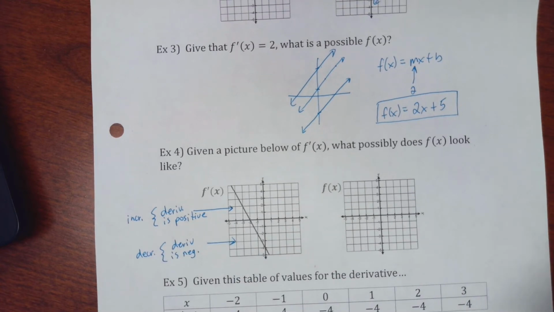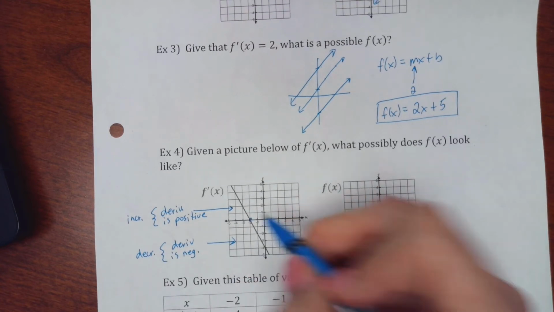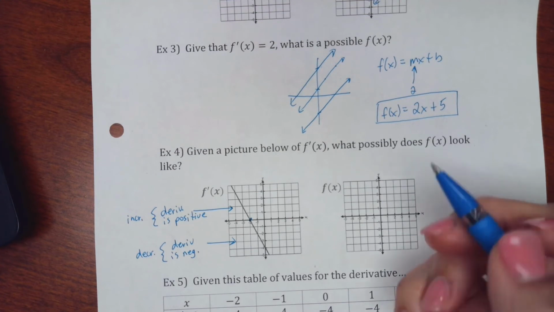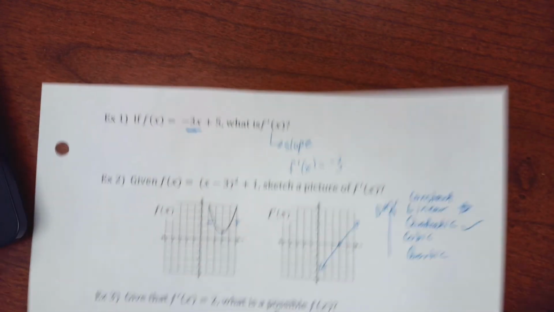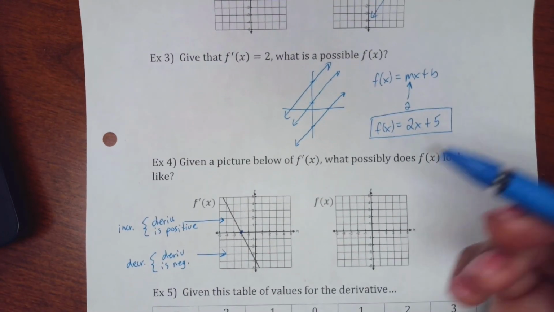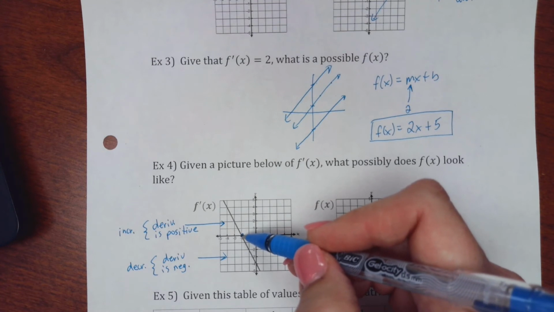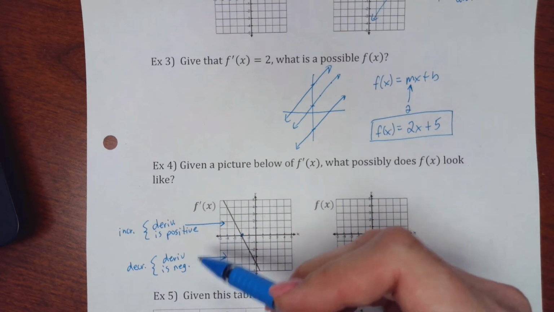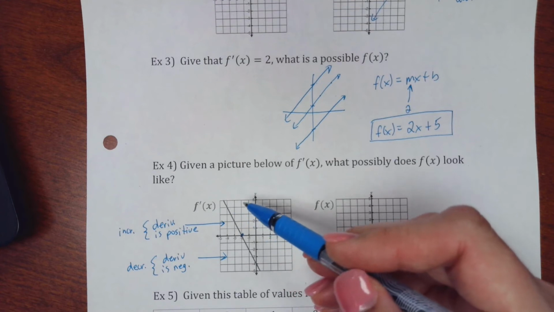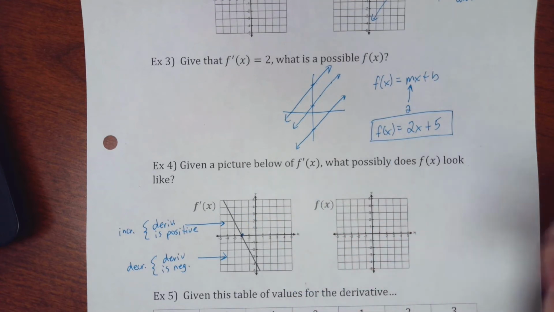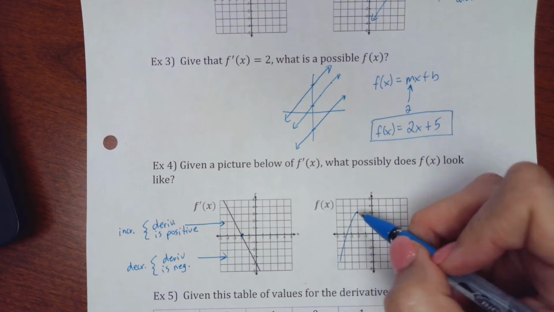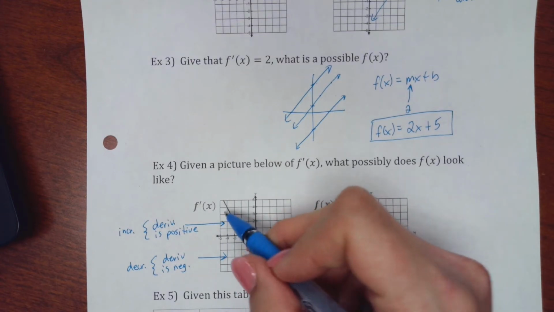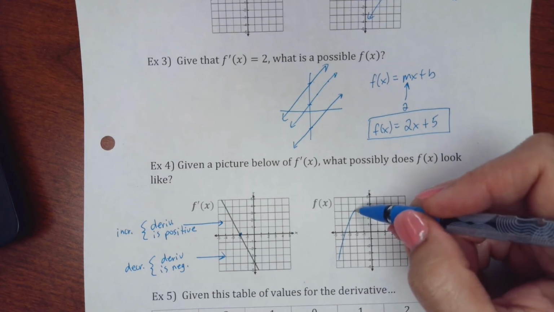Okay? And the turning point was right here. That's where your derivative was 0. So this must have been, remember this is a line, so let me go back here, it's a line, so my original function must have been a quadratic. So that means I have some kind of parabola, and it's turning around at x equals -2. So it was increasing, then it was turning around and going decreasing. So I'm going to draw it, I'm going to say it's turning around right here.